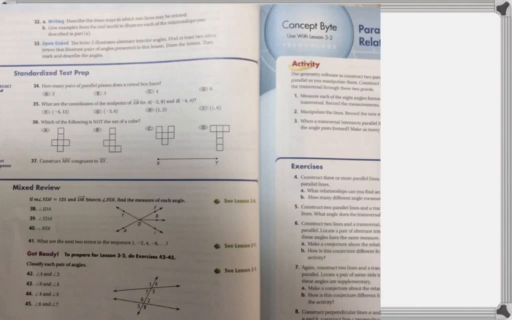Non-parallel. Perpendicular. Perpendicular is where they cross at an angle that's just right. Okay, it's where they cross at a 90-degree angle.